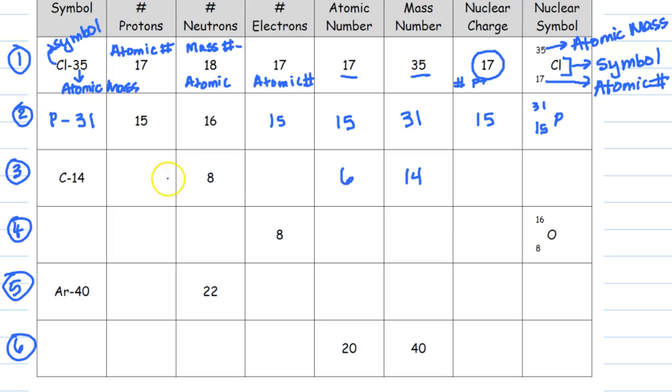So if it has an atomic number of 6, then that means it has 6 protons, and it also has 6 electrons. Now, the nuclear charge is that there are 6 particles in the nucleus that have a charge to them, so that would be the nuclear charge.